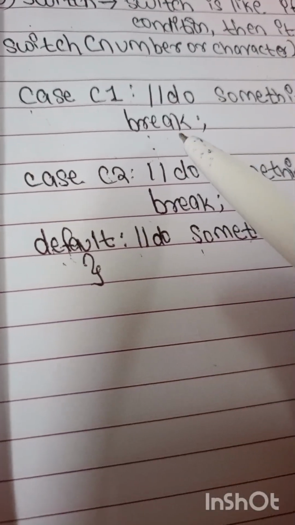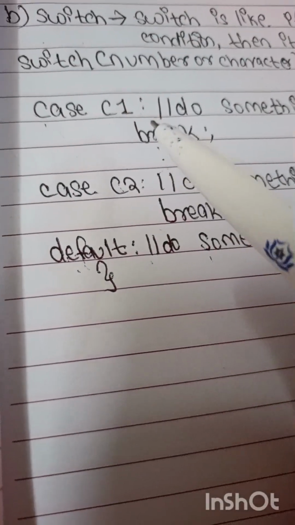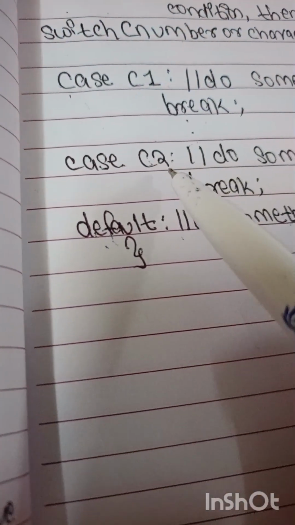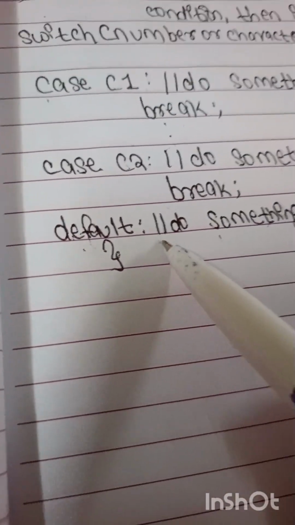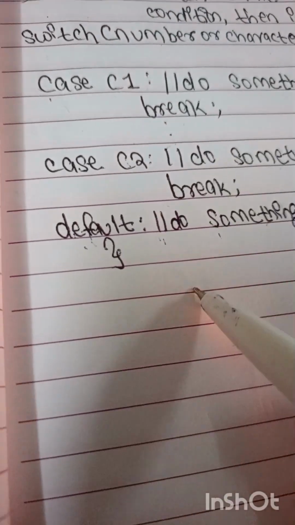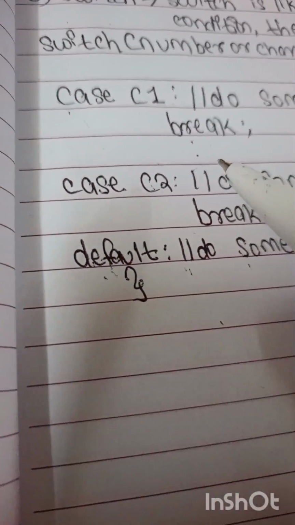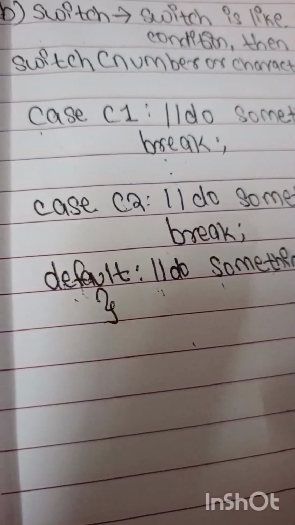If you didn't put the break, then it will go into condition 2, condition 3, and it will check all the conditions. You can do that as well, but it is also a default behavior.